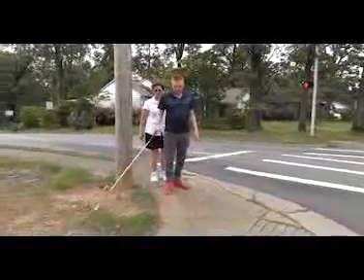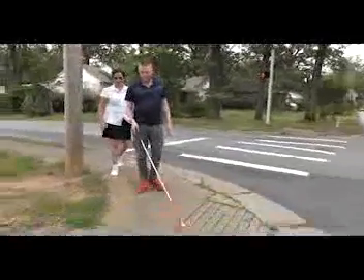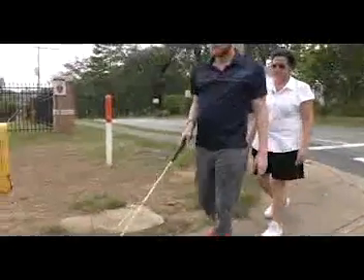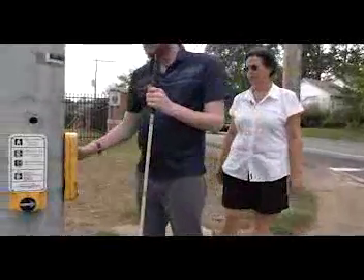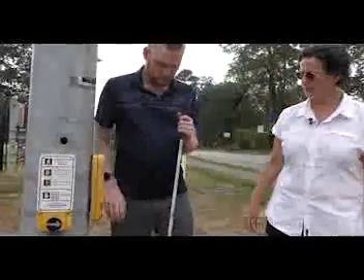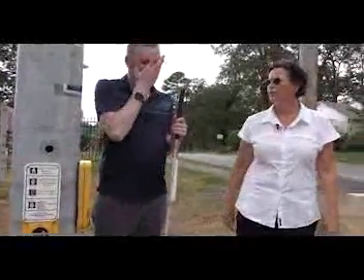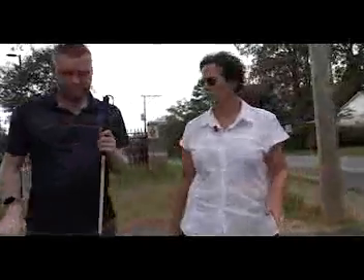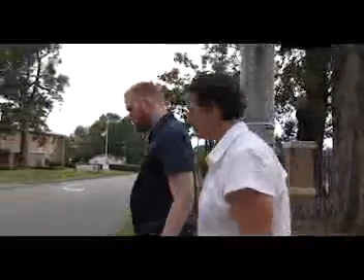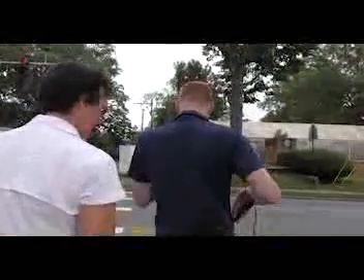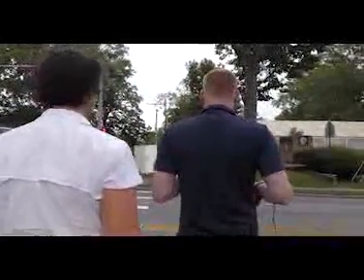We know we have to go all the way around that curve. All the way around the curve. Find that pedestrian signal. Wait. There you go. So you have found it. Let's walk straight forward. Find your curb. Take about one more step. Okay. Right there. Stand at your curb. And we may want to just, yeah, you're fine.